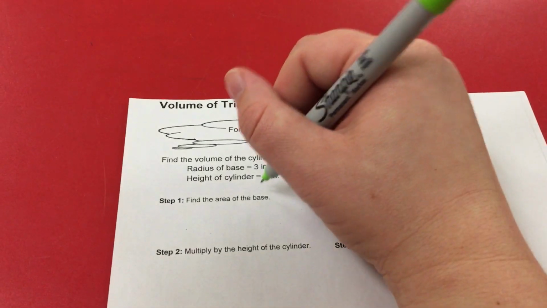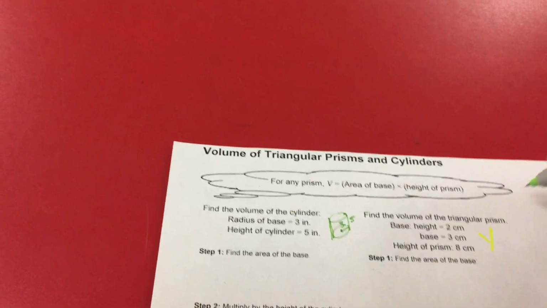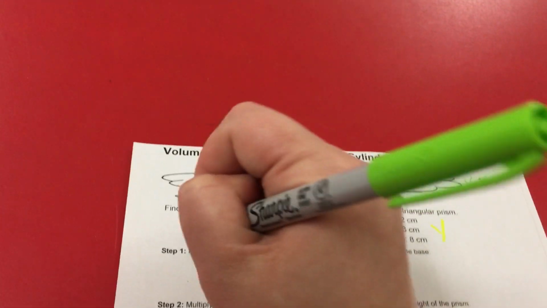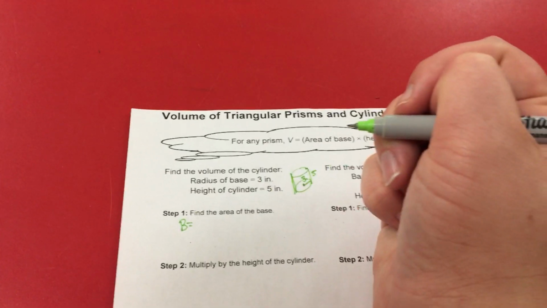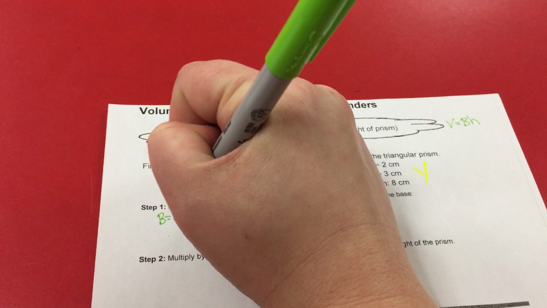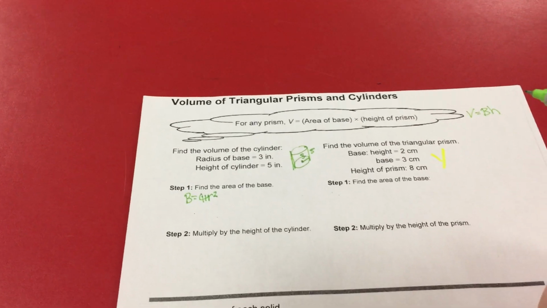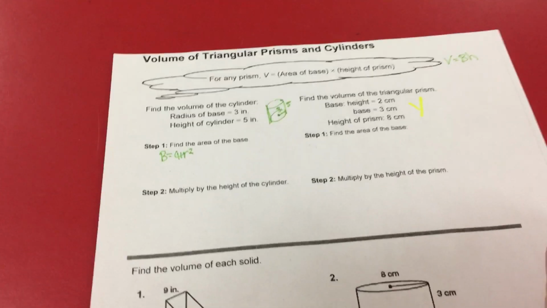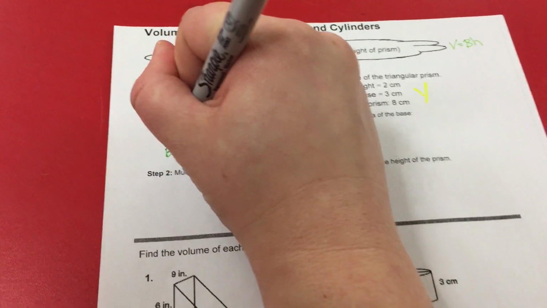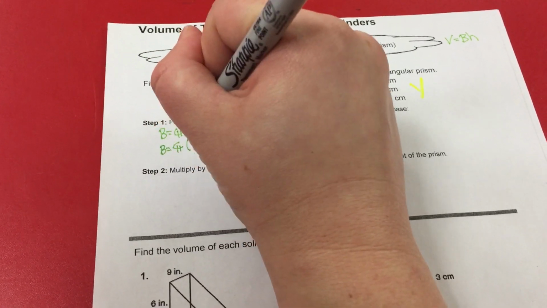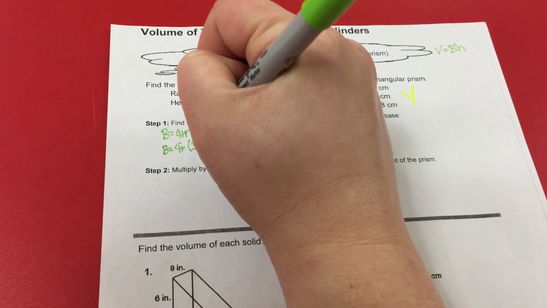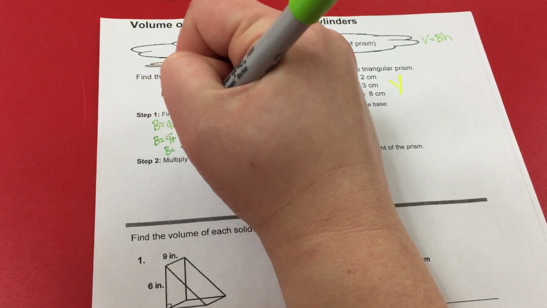The first thing I need to do is find the area of the base. Remember that volume is V equals capital B times H, so capital B is the area of the base. To find the area of a circle, I do pi r squared. If I didn't remember, I could jump back in my notes to area of a circle. Pi stays the same, and r squared is 3 squared, so my base is going to be 9 pi.